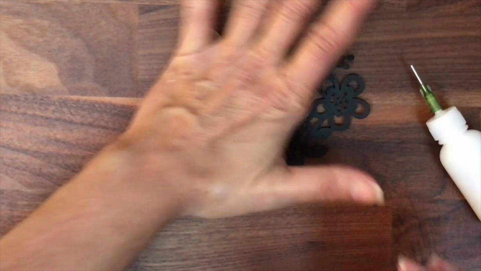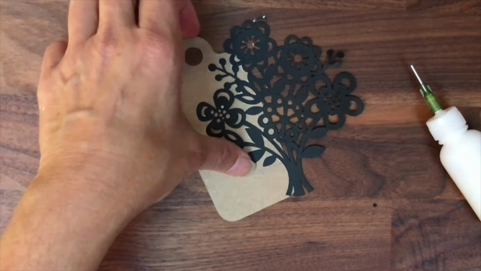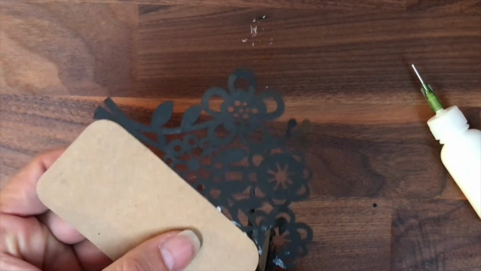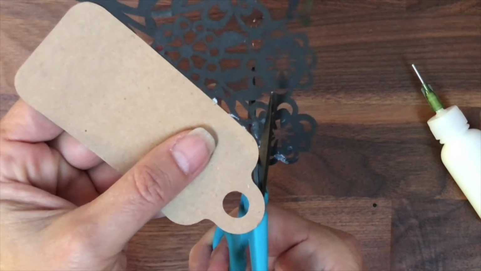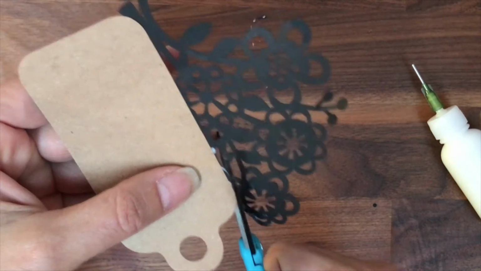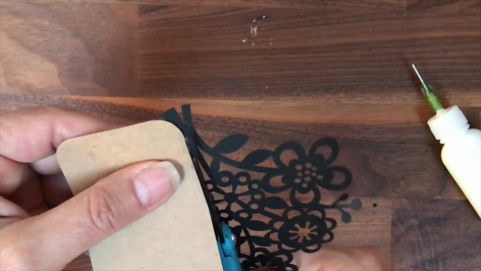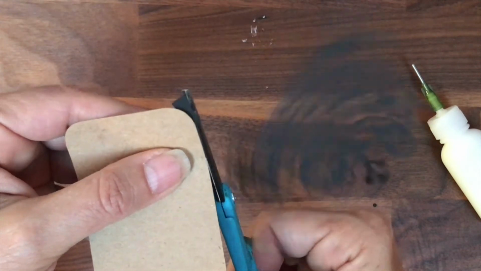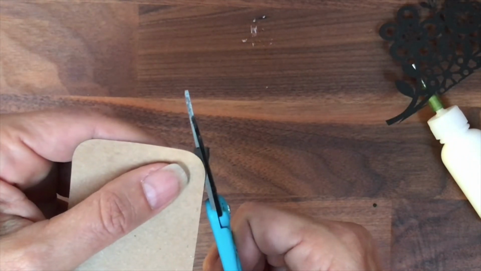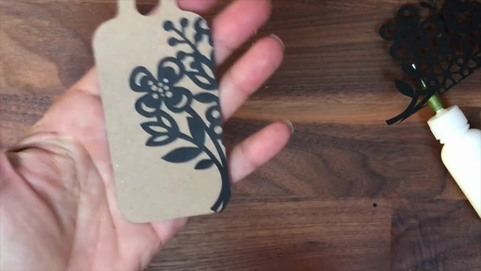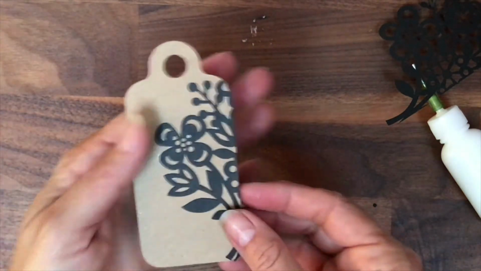I just use my hand to get whatever is left over, and then you turn it around, and what you're going to do is just cut the excess off. Just follow whatever's left over here. See, it's beautiful. Look at this. Perfect. Absolutely perfect.